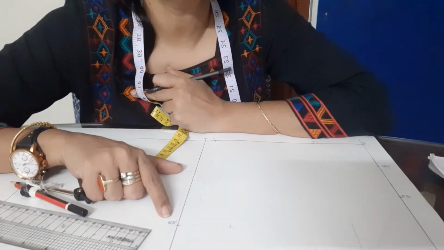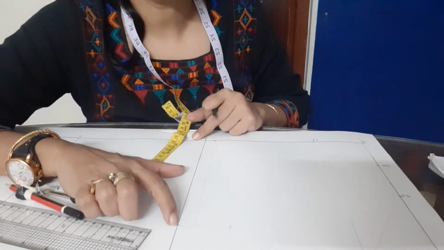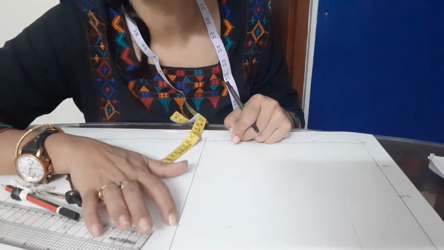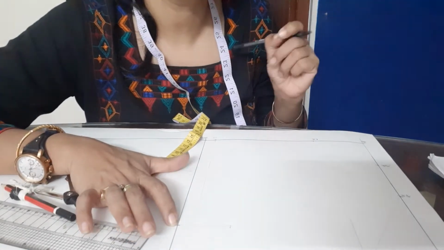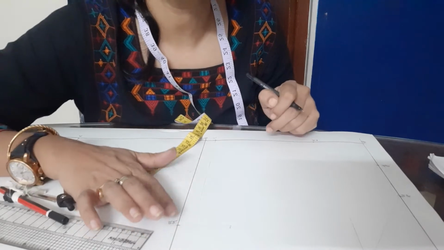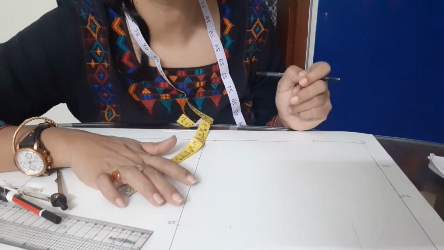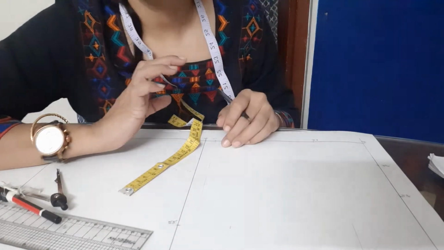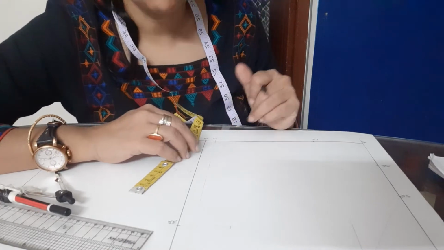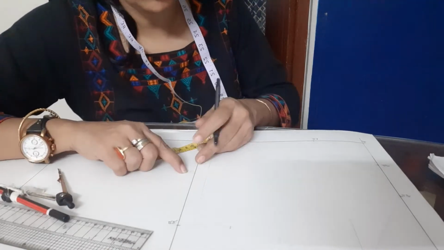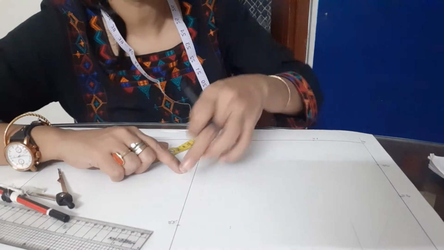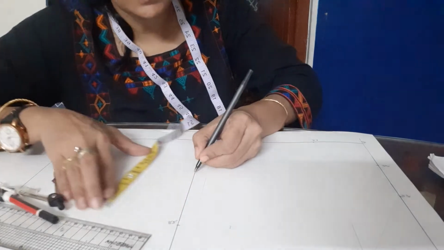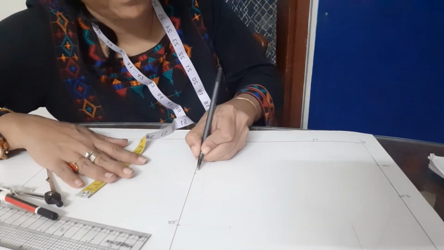Now again, I will repeat this. This length is half your chest, not your bust. It's half your chest measurement plus half your dart measurement. Whatever your dart measurement was given in the chart, that is your dart measurement. Okay, so that's your point 22. Now 3 to 23. 23 is the halfway point between 22 and 3. So that is point 23.